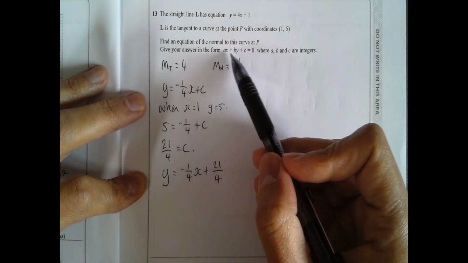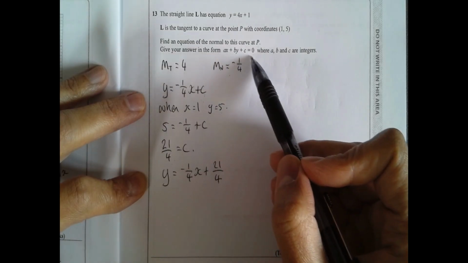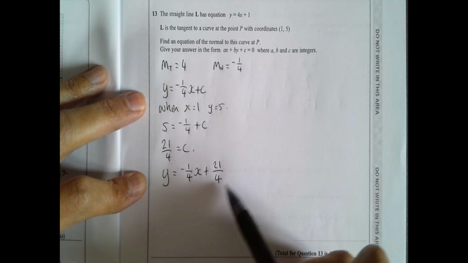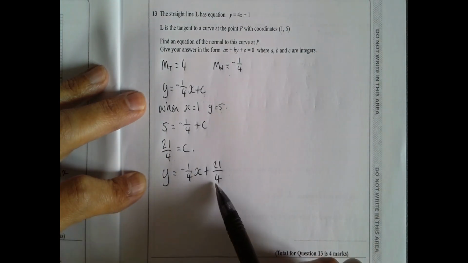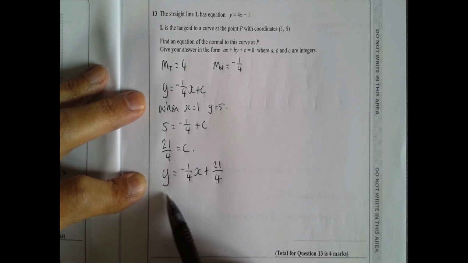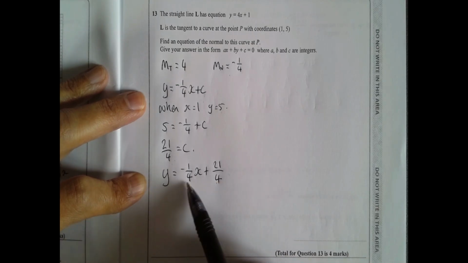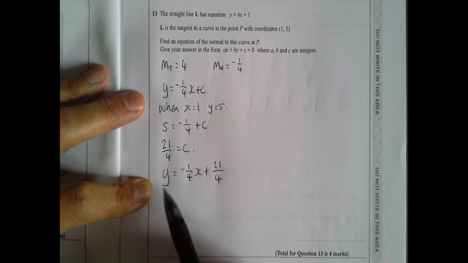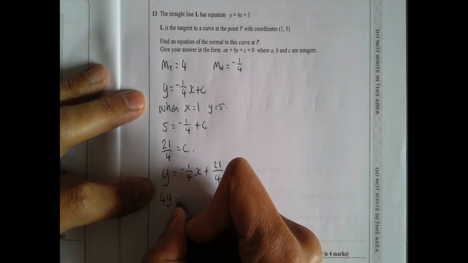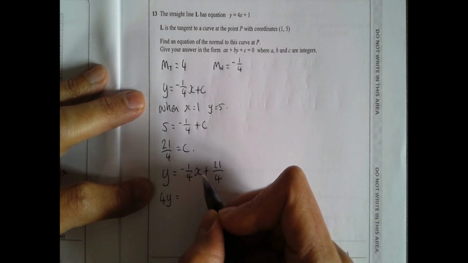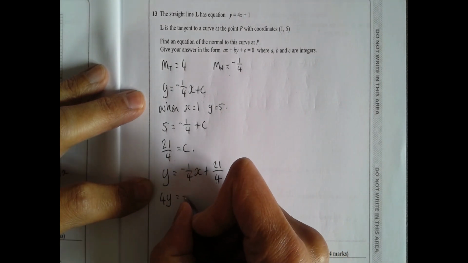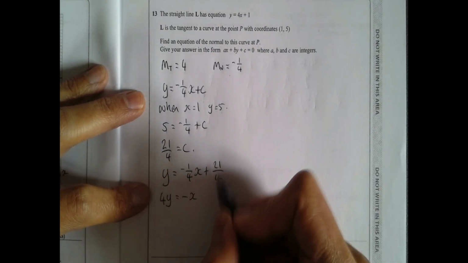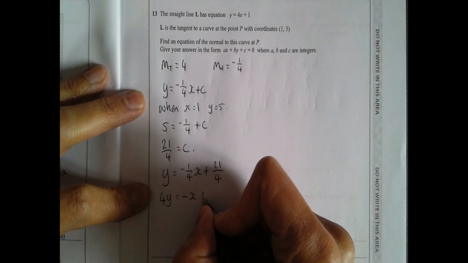in the form ax plus by plus c is equal to 0, where a, b and c are integers. So I need to now change this so we're only dealing with integers. Okay, so the way that I can do that is, because I've got a common factor of 4, I'm just going to multiply through the whole thing by 4. So instead of y, I'm going to have 4y. Instead of negative a quarter, I'm going to multiply it by 4, and that's going to give me negative 1, or negative 1x, or negative x. And 21 quarters multiplied by 4 is just going to be 21.